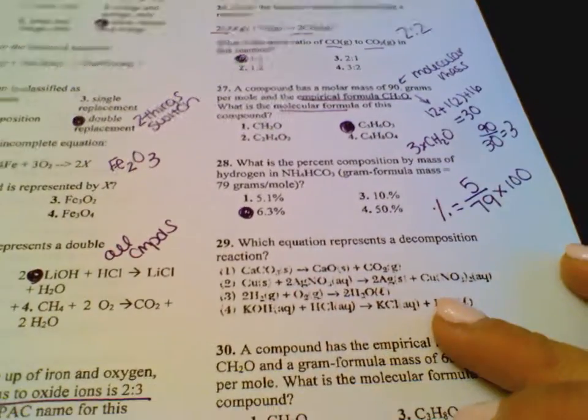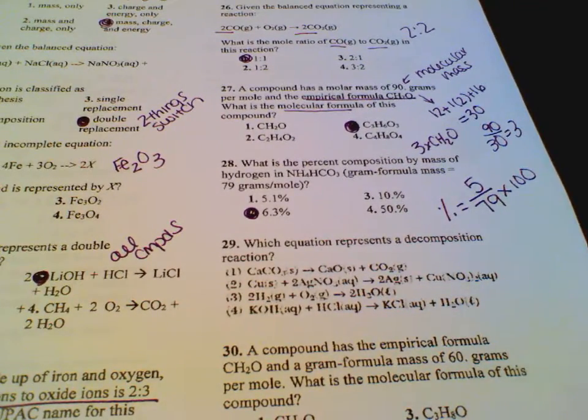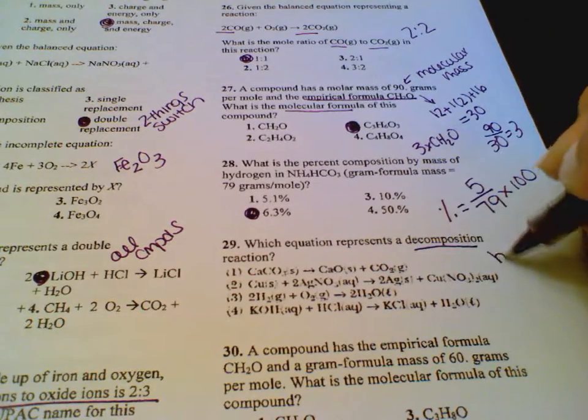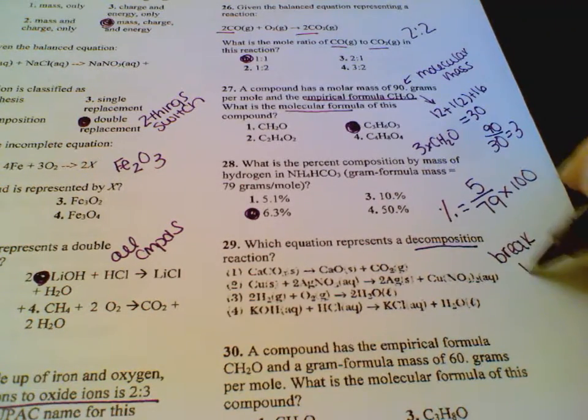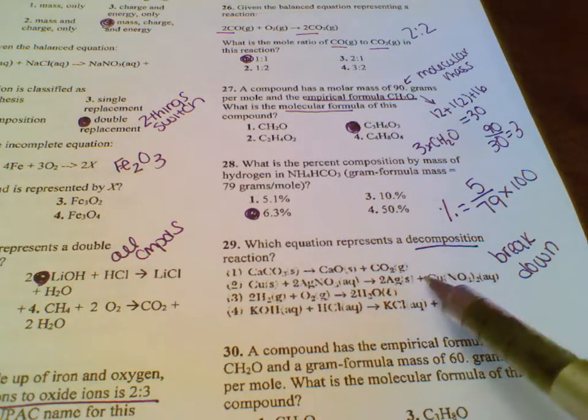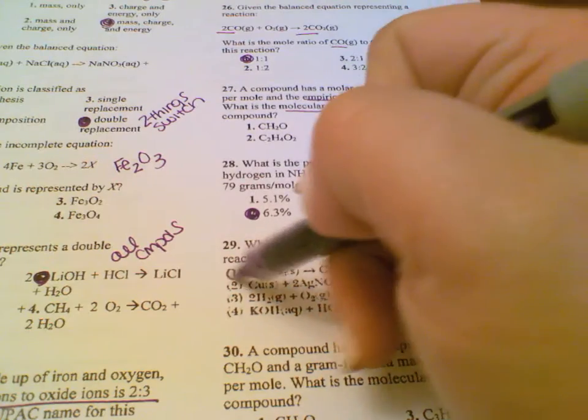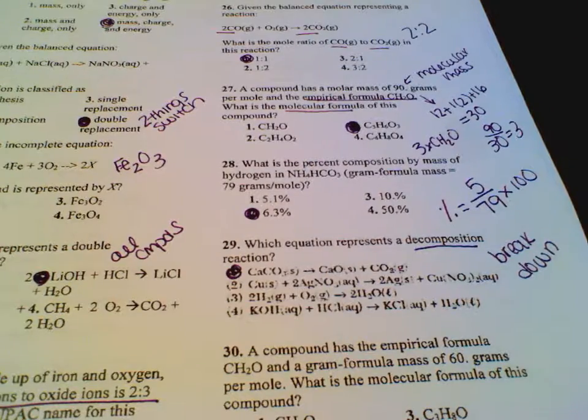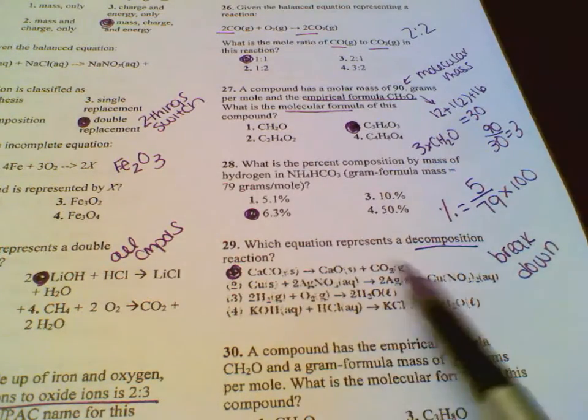29. Which equation represents a decomposition? So decomposition, I want to think breakdown. If I break down, I need to start with one thing and get more things. So I like choice 1. I start with 1, I break down into 2.